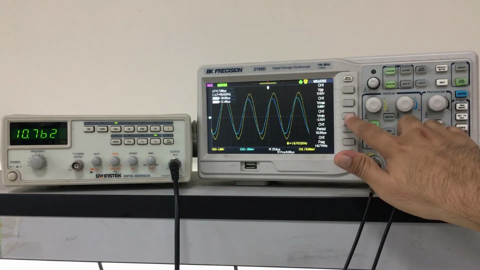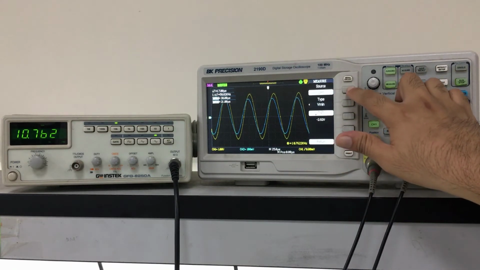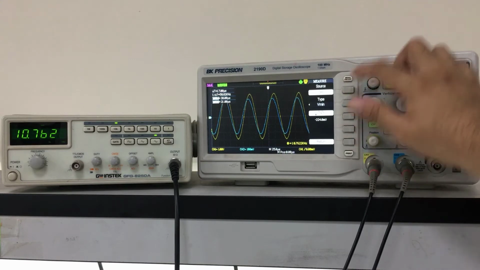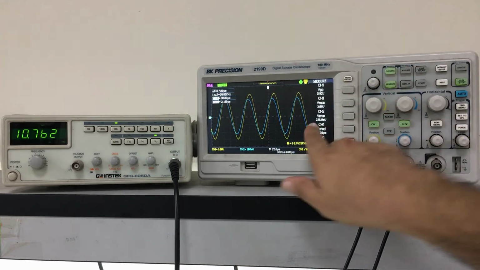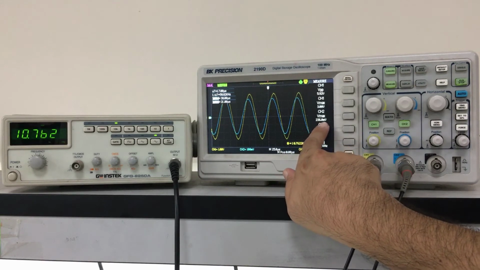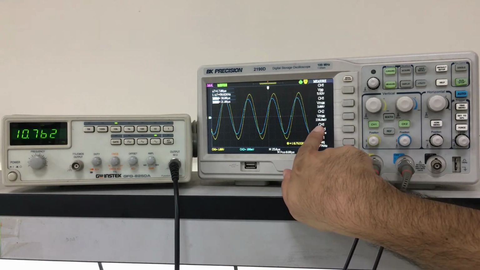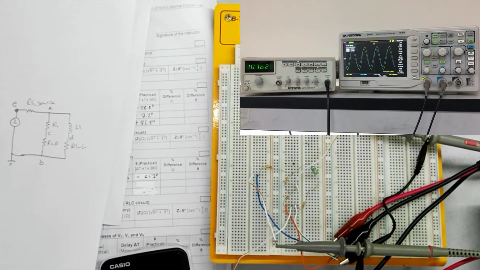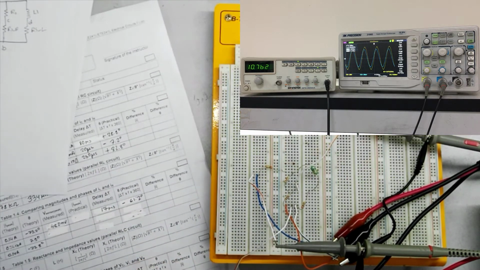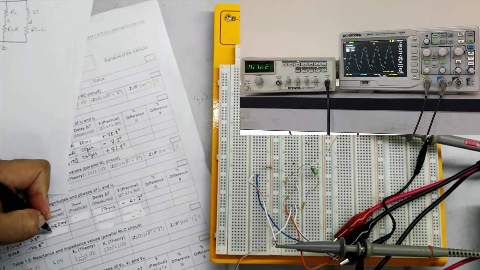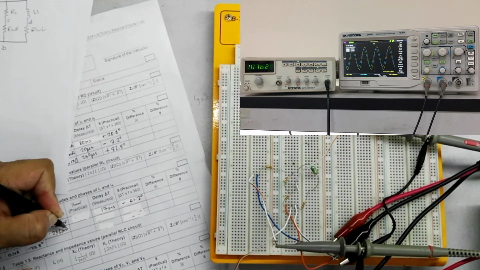So I can just press this, go to voltage, change to channel 2 and go to Vmax. So we find that the value is 236 millivolt. We should record that in our table, 236 millivolts.